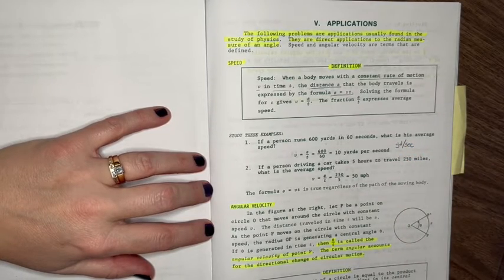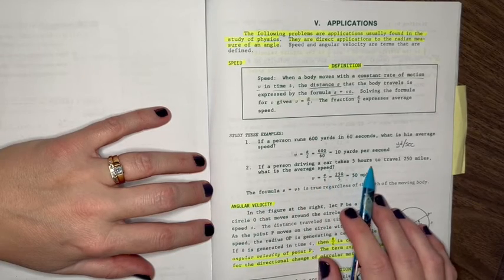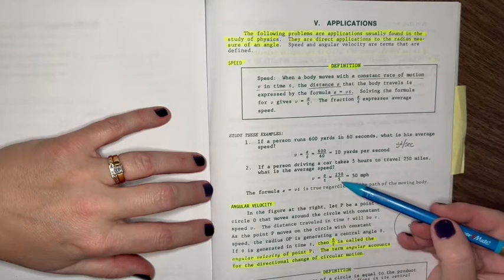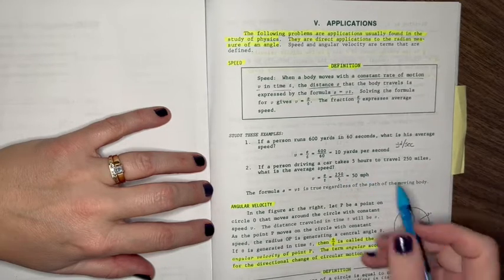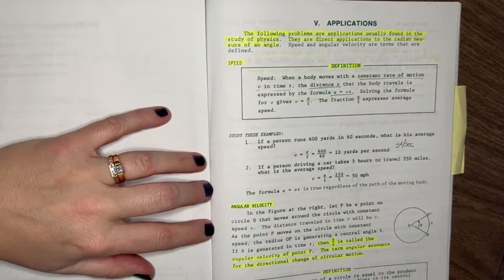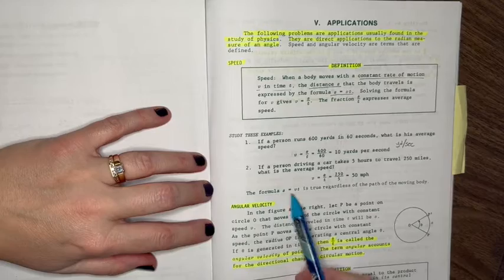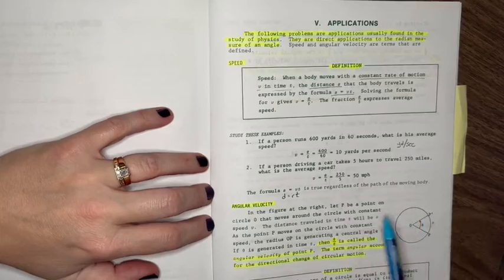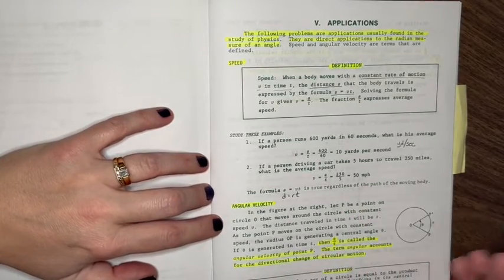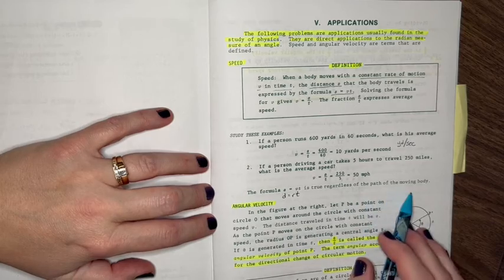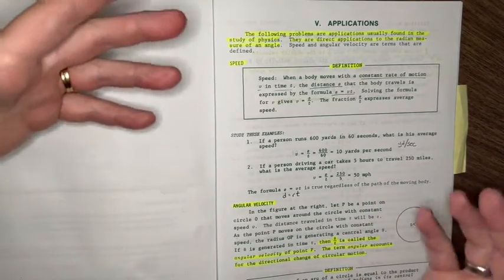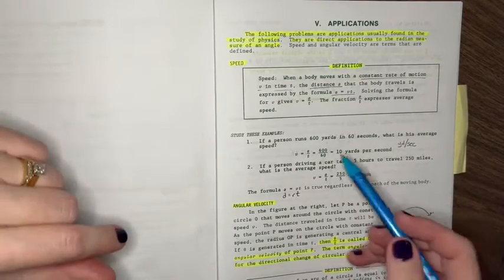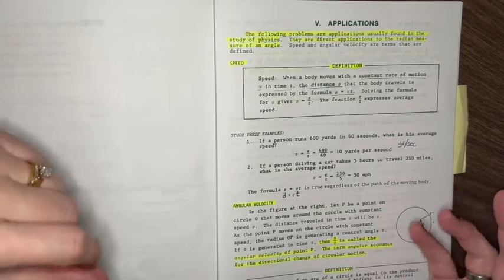If a person driving a car takes 5 hours to travel 250 miles, what is his average speed? His distance divided by time is 50 miles per hour, all right? We're just sticking with the distance equals rate times time formula. They've just changed the letters, okay? So I might stumble over it a little bit, so might you. But the formula is true regardless of the path of the moving body. You've done these problems in your career of mathematics for quite a while, so these basic examples should not be a big problem.